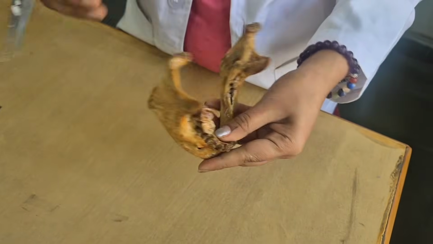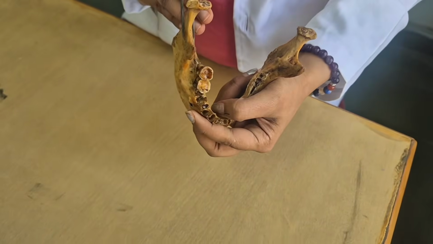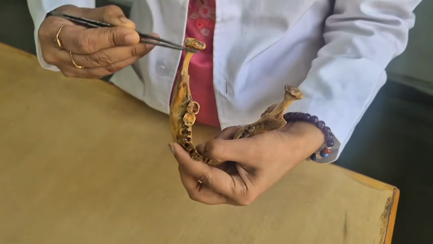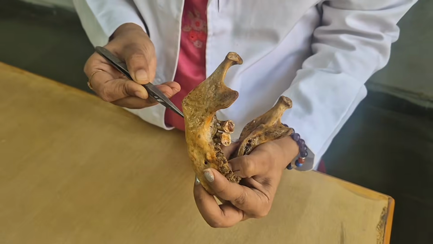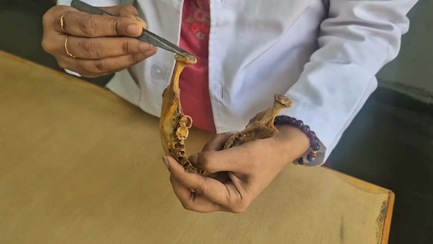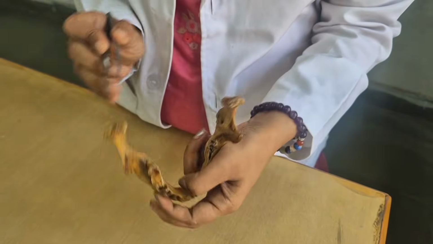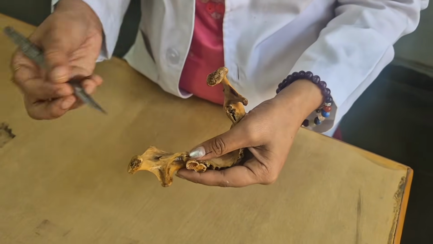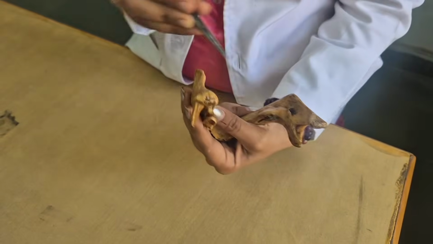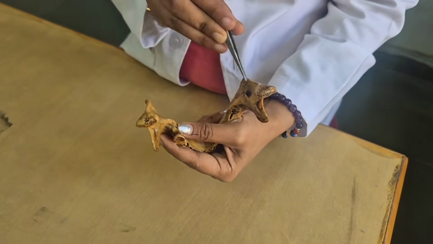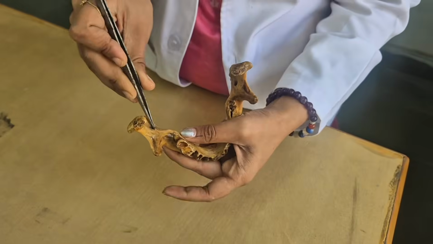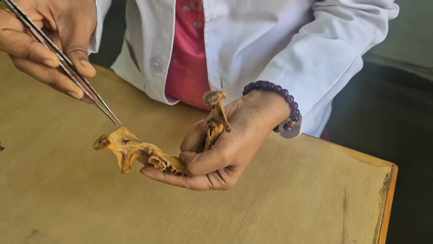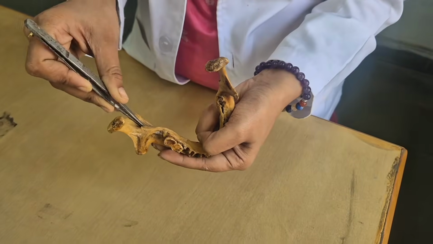Now coming to the ramus of the mandible. The ramus has a lateral surface, medial surface, upper border, lower border, anterior border and posterior border. First is the medial surface. Here you can see a foramen known as the mandibular foramen, and inside it is the mandibular canal.